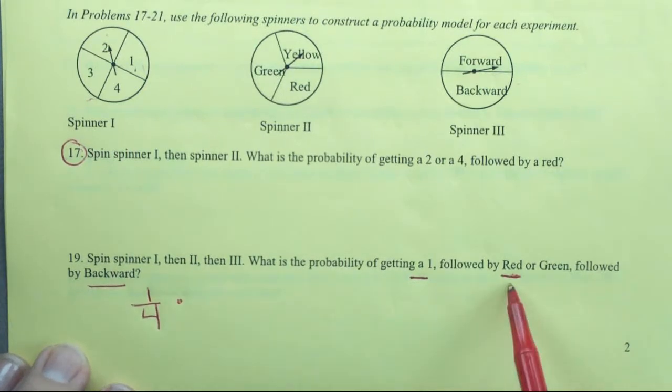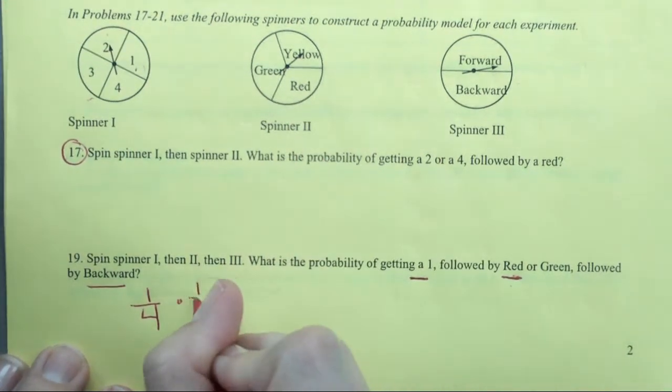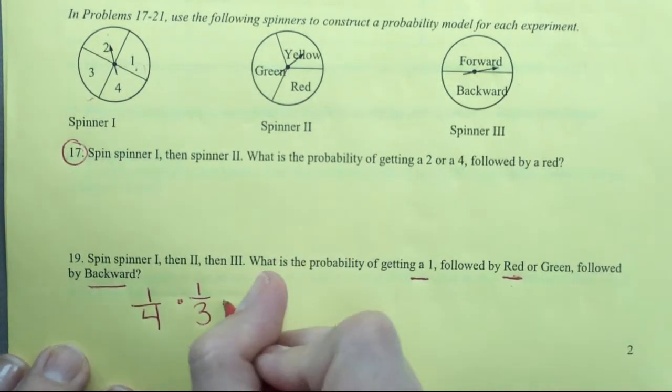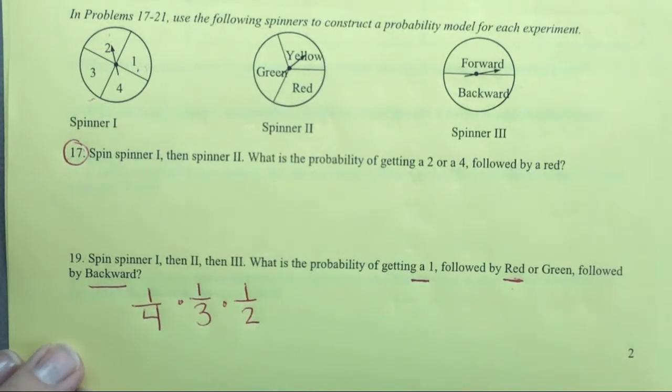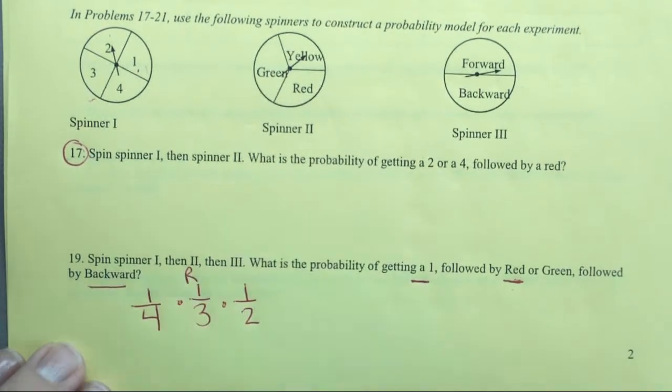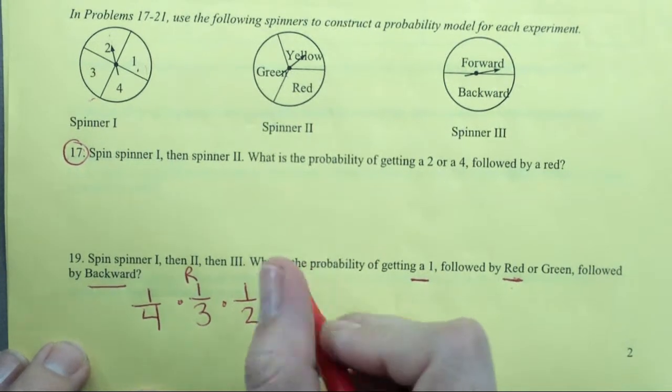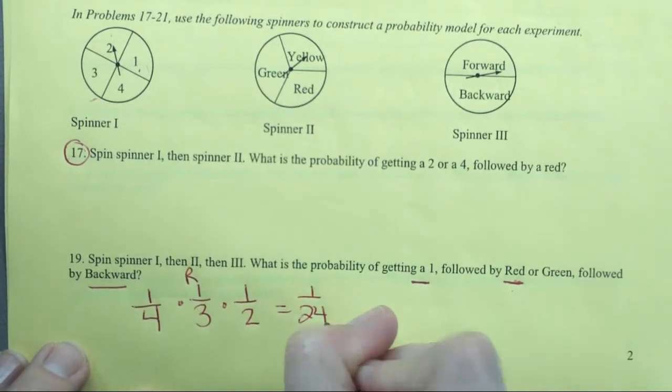The probability of getting red is 1 out of 3. And the probability of getting backwards is 1 out of 2. And this is if I get the red. And that would give me 1 over 24.